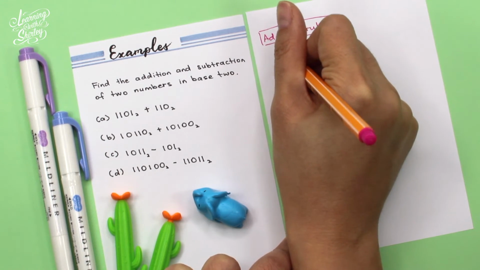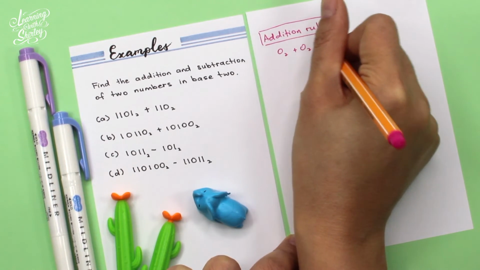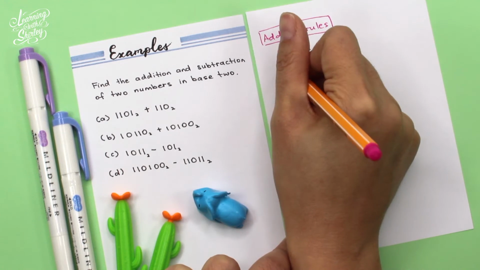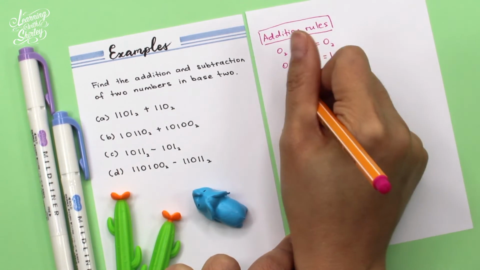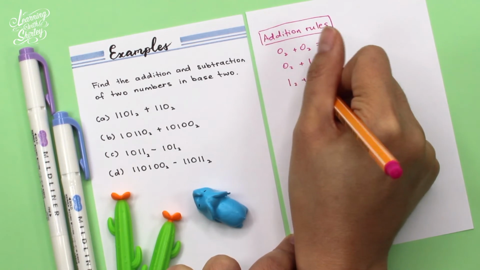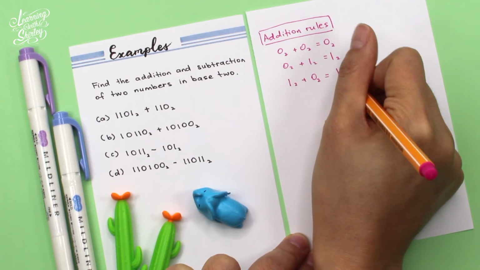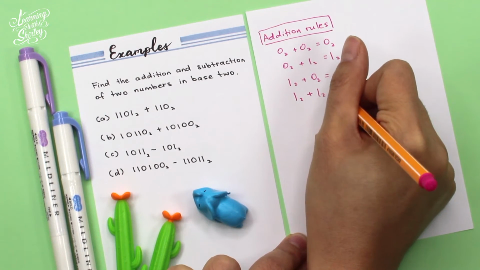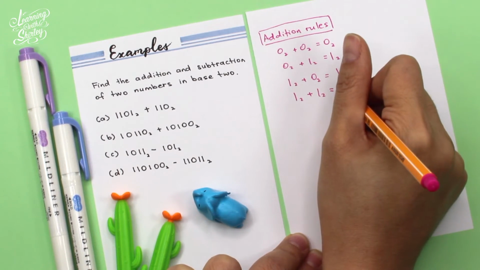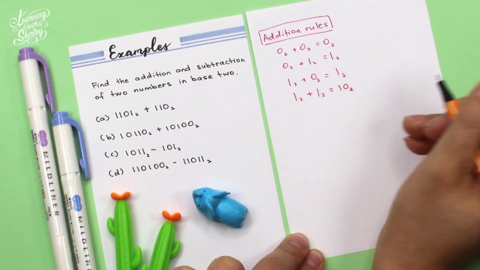whereby 0 base 2 plus 0 base 2 is equal to 0 base 2. 0 base 2 plus 1 base 2 is equal to 1 base 2. 1 base 2 plus 0 base 2 is equal to 1 base 2. 1 base 2 plus 1 base 2 is not equal to 2, but is equal to 10 base 2. Okay?